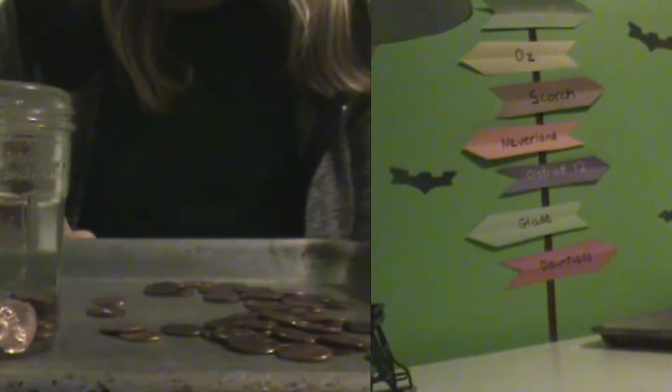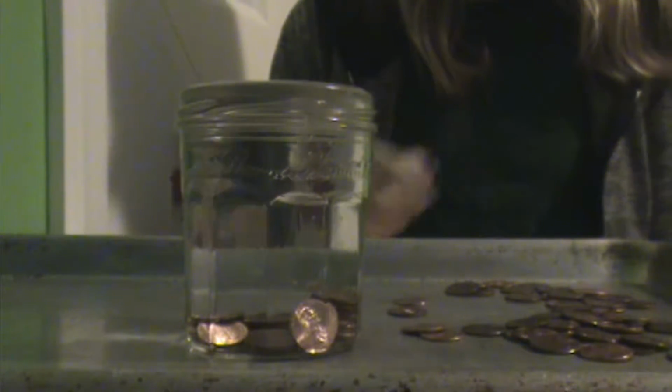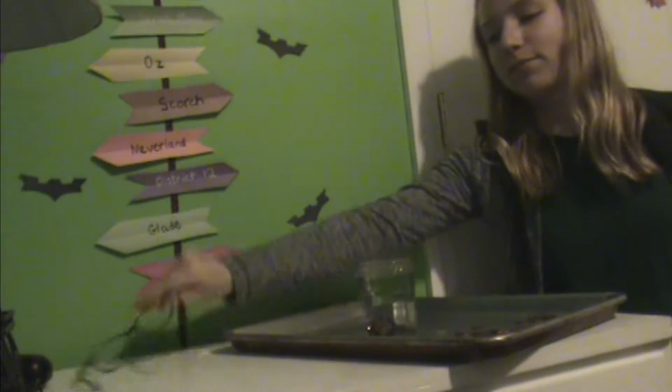Now, let's take a look at some extra footage I took at penny number 27. Do you see how the water level comes over the brim of the jar? Magic? No. Science? Yes. It's story time.